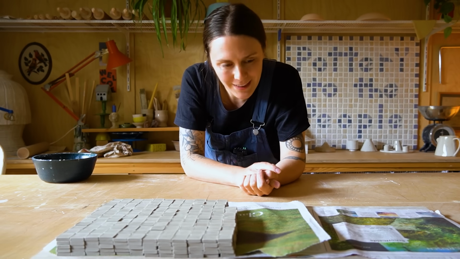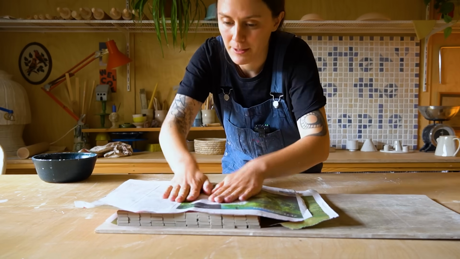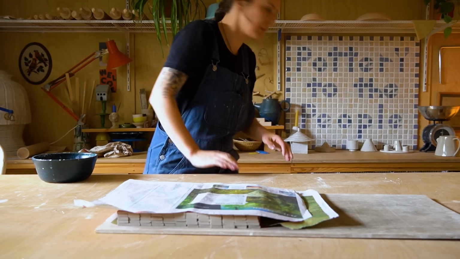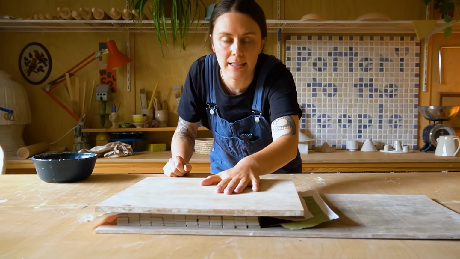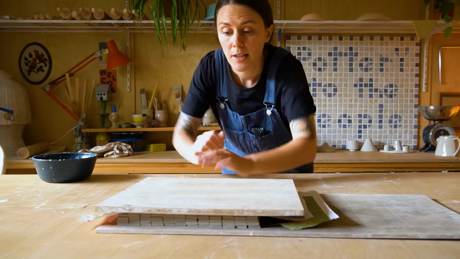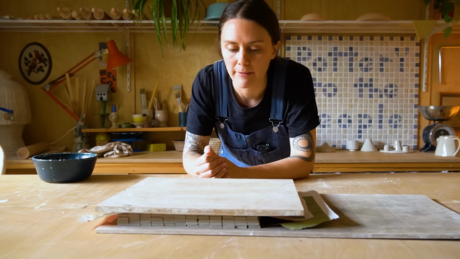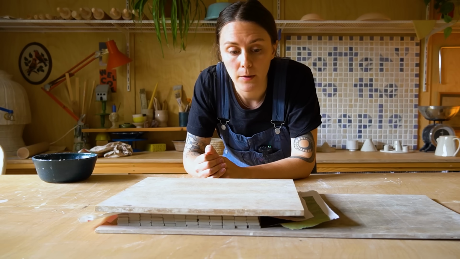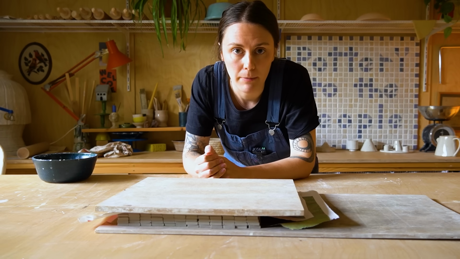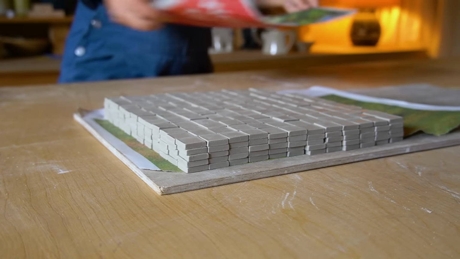Anyway, I got through. I'm going to cover them with some newspaper and compress them between some boards. Okay, I'm going to weigh it down so it has a little bit of pressure that will hopefully help keep them flat while they dry. And yeah, that's pretty much it. I'm going to let them dry out now, and then once they're fully dry, we'll pop them into the bisque kiln. So I'll see you then.